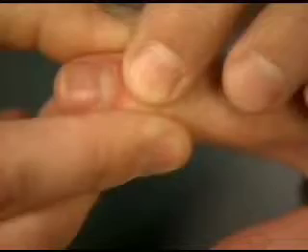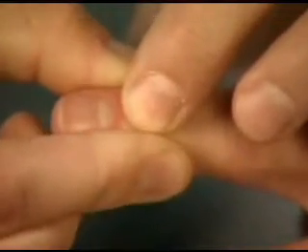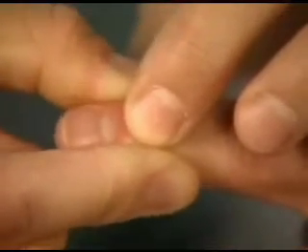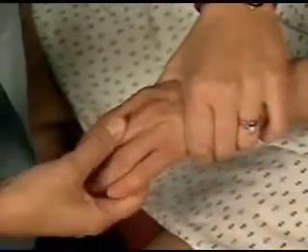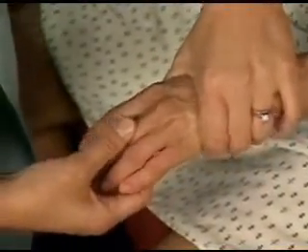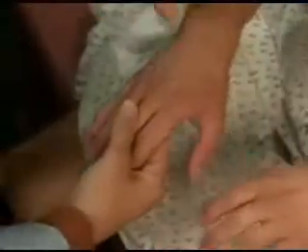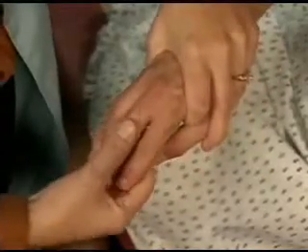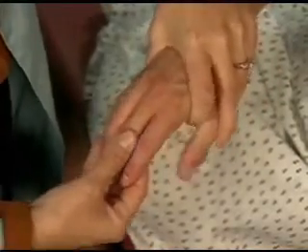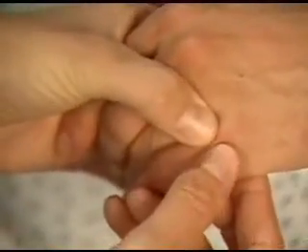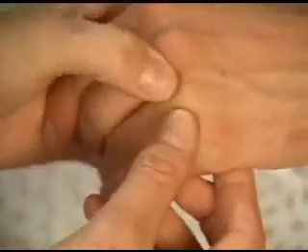Good. To detect joint fluid more easily, feel for it with one hand while using the other hand to compress the joint antero-posteriorly. To detect tenderness in the metacarpophalangeal joints, squeeze the patient's hand between your thumb and fingers. Then examine each metacarpophalangeal joint.